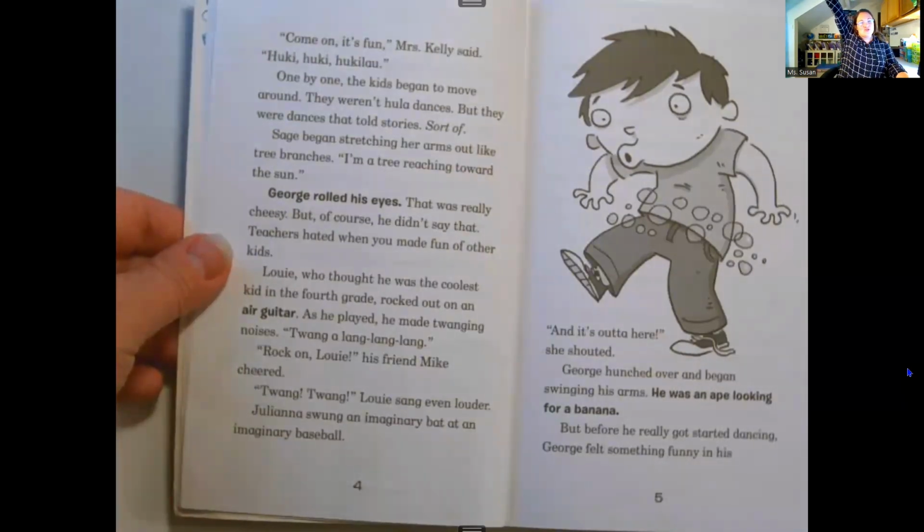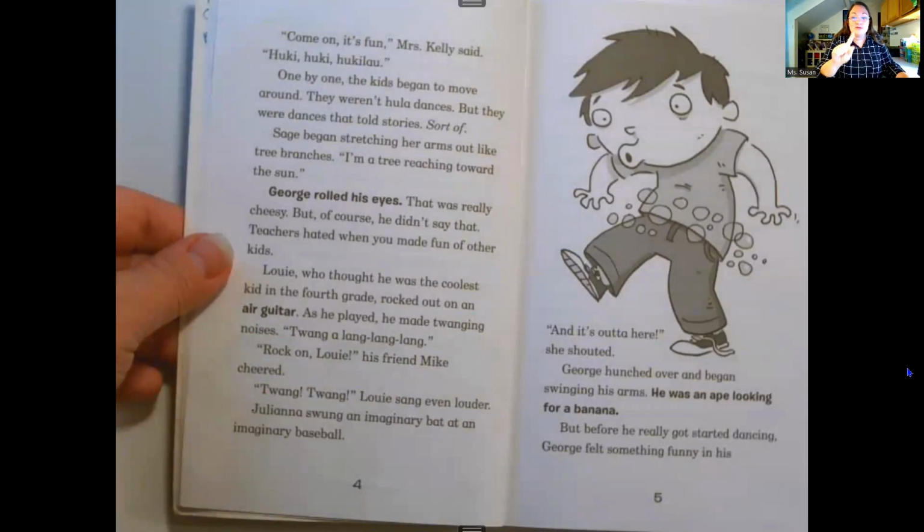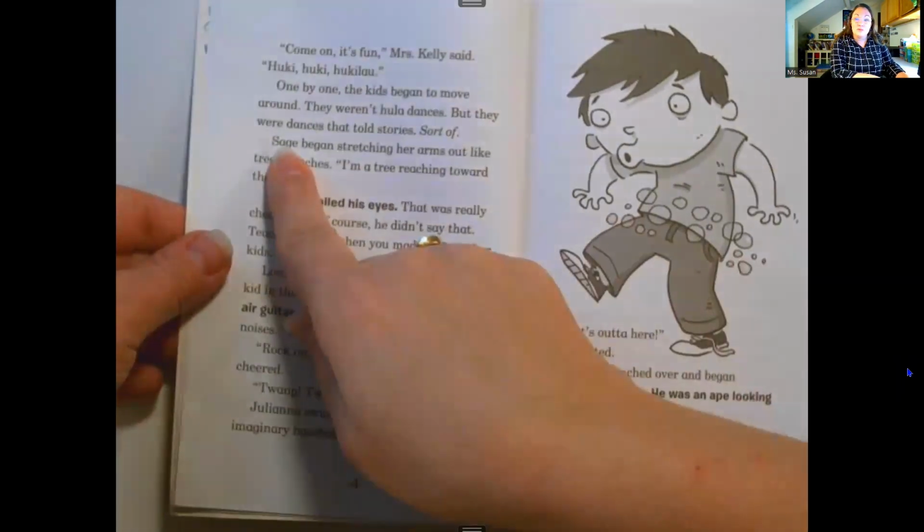Can you try that? Be a tree. Oh, it feels good. So we know Sage is a character. That's a name of one of the people in the story.